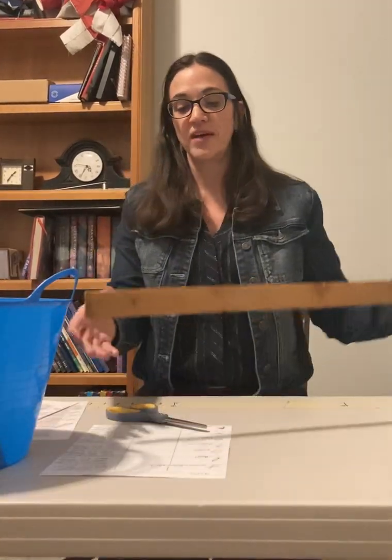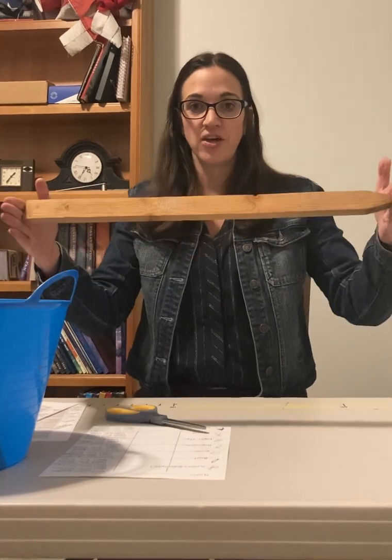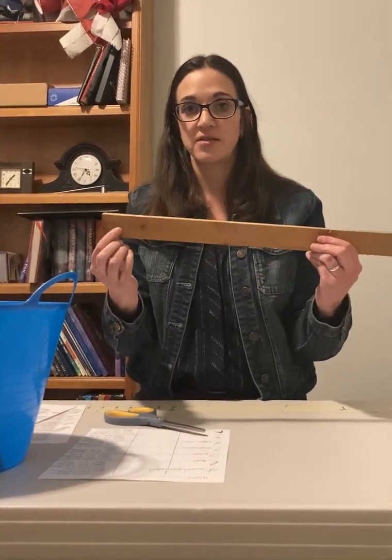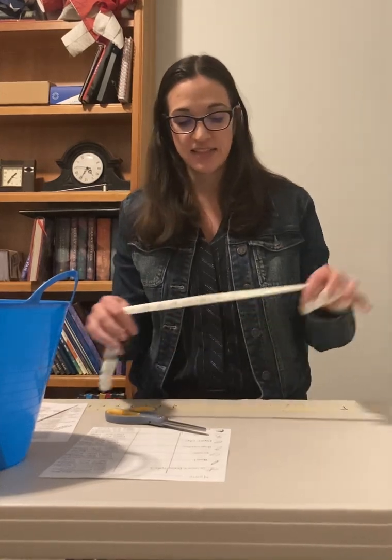Okay, so we line it up just like we did with the ruler, and you'll notice that on the yardstick, it also has inches, okay? So it also has inches. Good. So when we're measuring with the yardstick, we can either measure in full yards or we can measure by the inches. Okay.